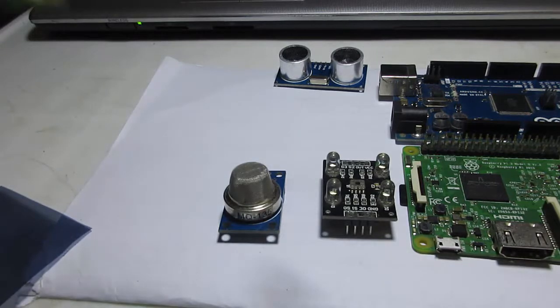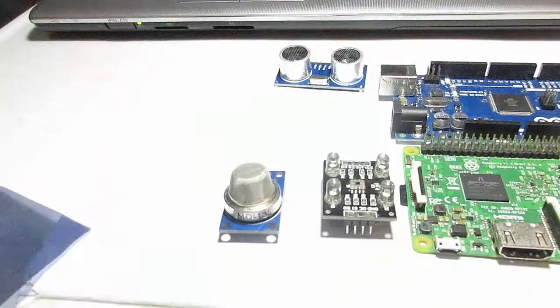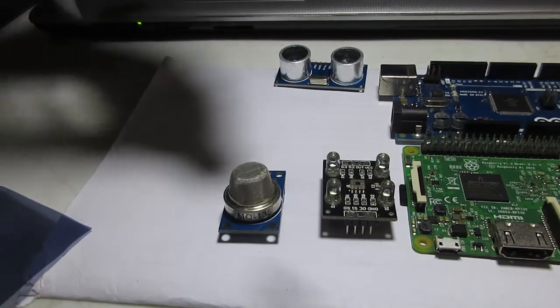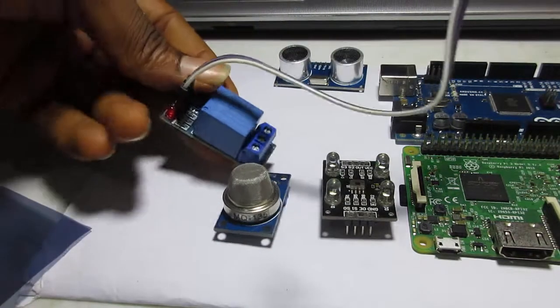I use it for a project, like a wearable project. This LCD is a 16 by 2 LCD. So this is one of the modules. Then we have another module here. We have what they call the relay module.